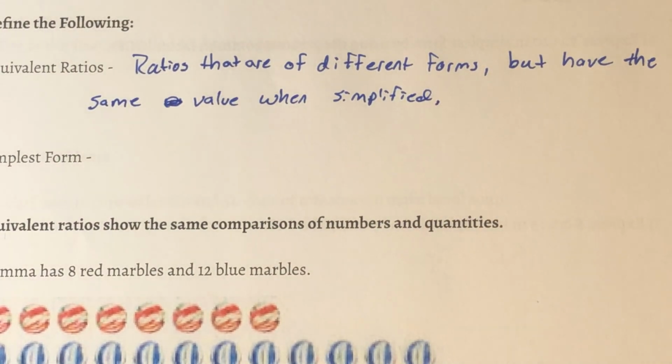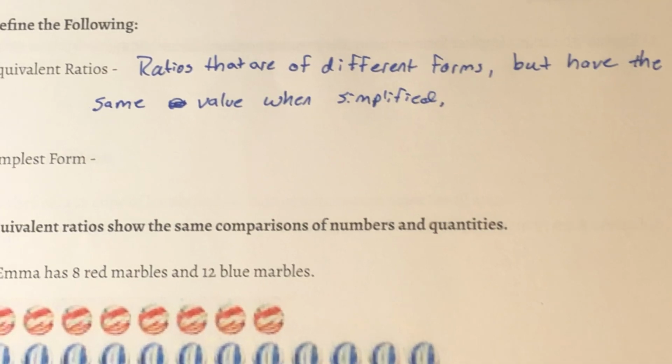So, ratios of different forms but have the same value when simplified.